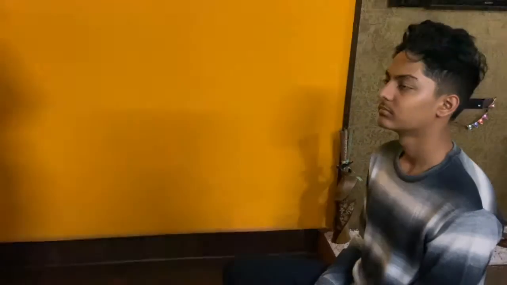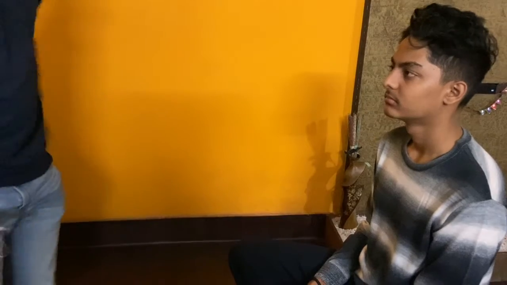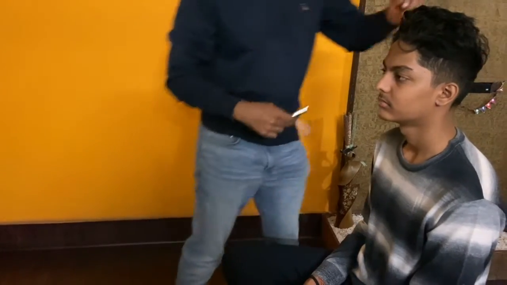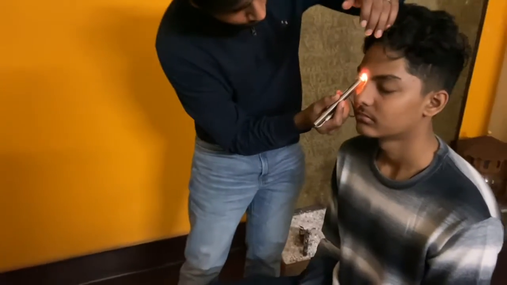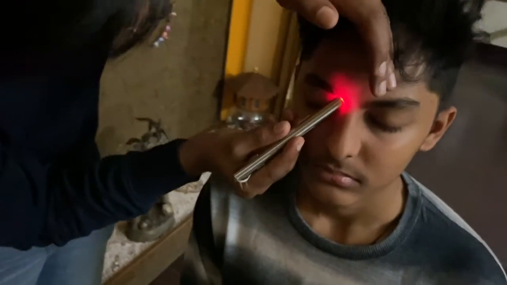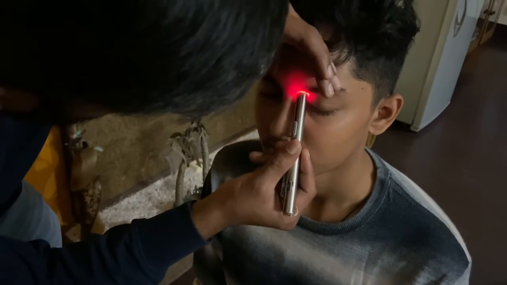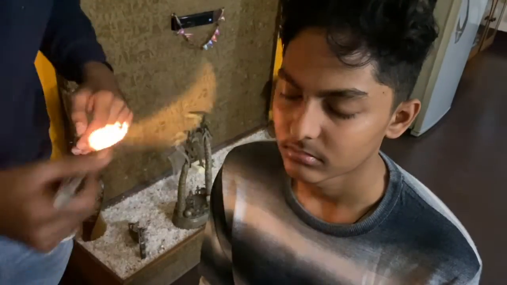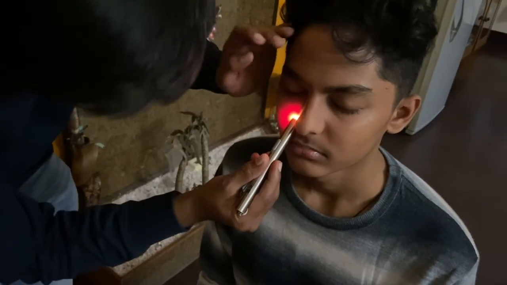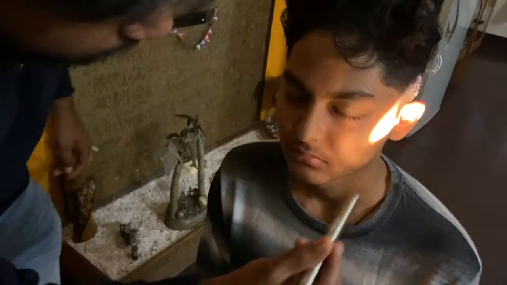For transillumination, I have to darken the room and use my pen light over the frontal sinus and maxillary sinus. As you see, the transillumination over the frontal sinus. Now on the maxillary sinus.